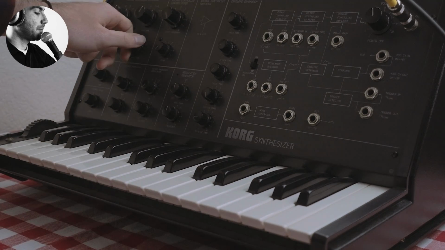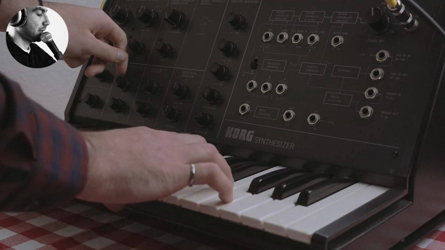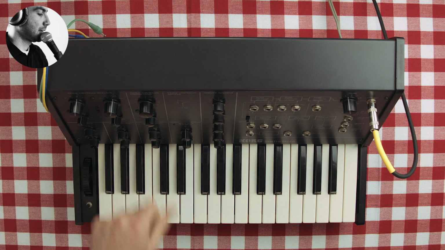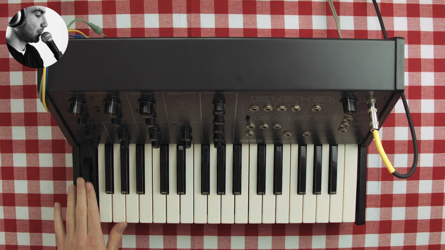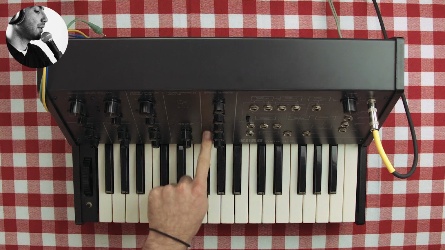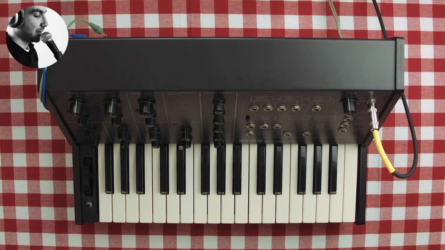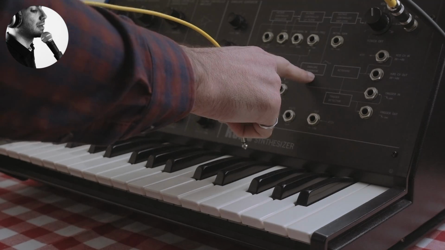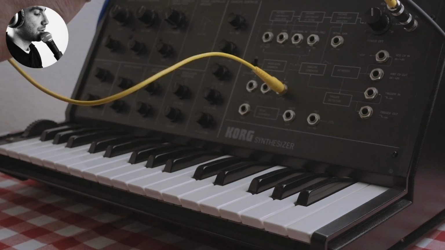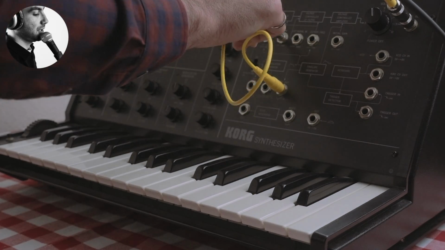So by default from the front panel, I can only modulate the pulse width by hand. But since I want to free my hand to use the mod wheel here, I'm going to assign the inverted envelope to modulate the pulse width. And the only way to do that is from the patch panel. So we have this reversed envelope generator output here, which I'm going to patch into the pulse width modulation input.